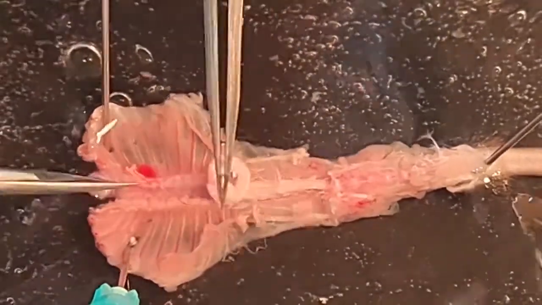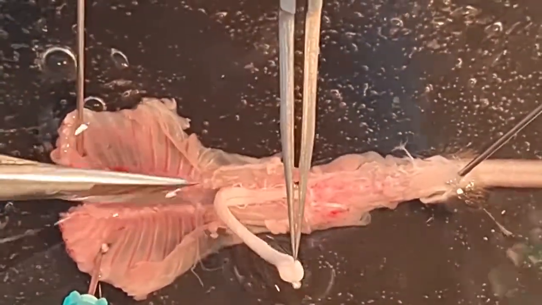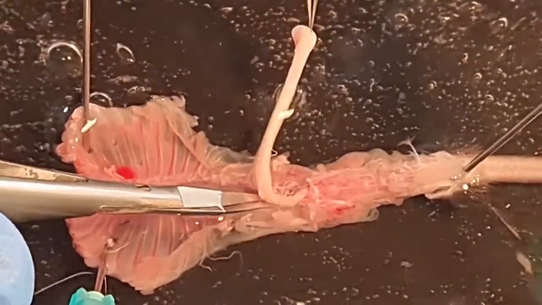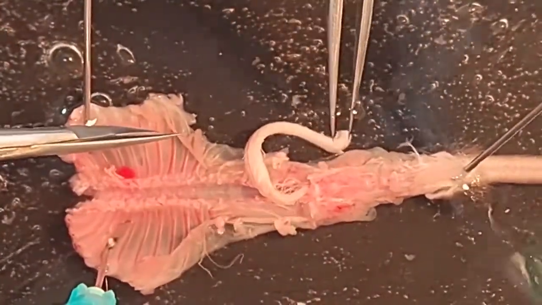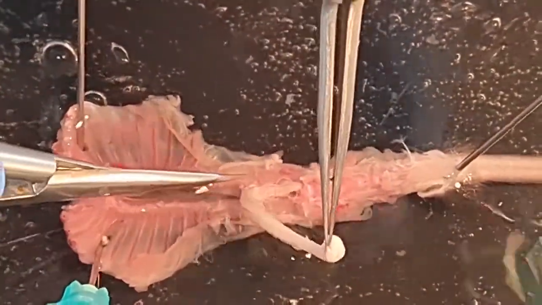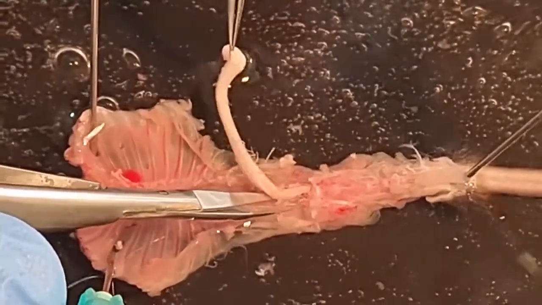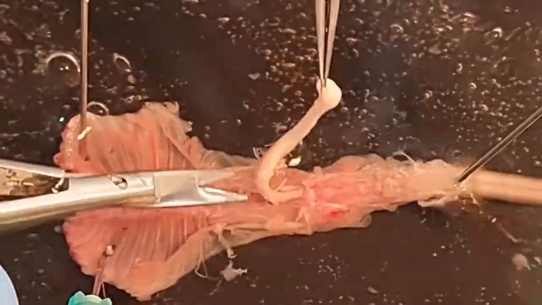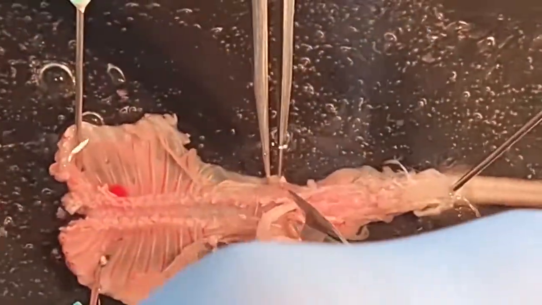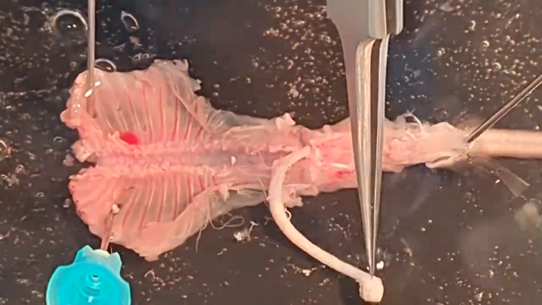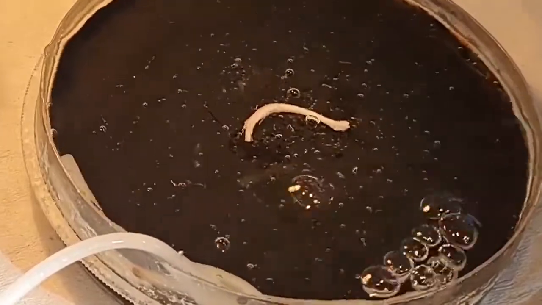Please be very careful not to stretch the cord while turning it from left to right. After cutting all the roots and severing the cauda equina, lifting the spinal cord by the pia mater, you can transfer it to the shallow chamber for further dissection.